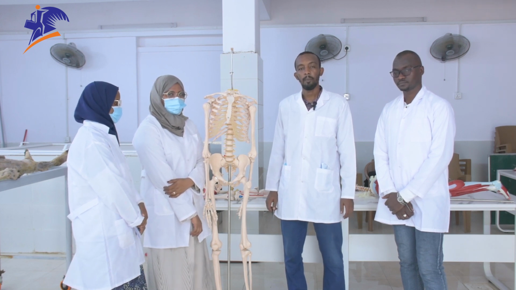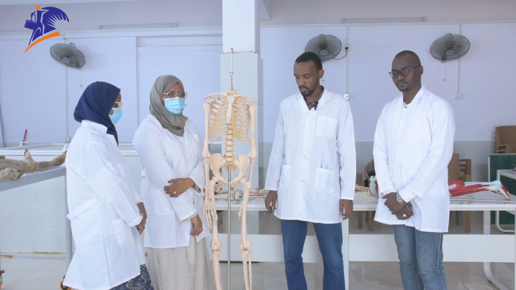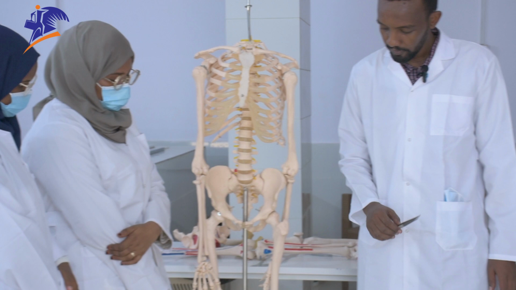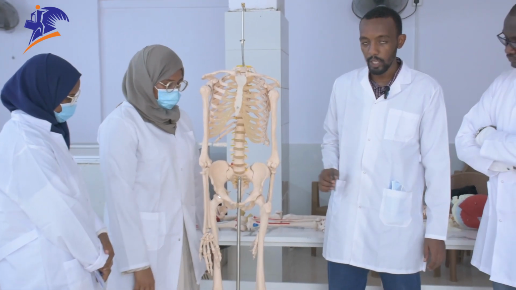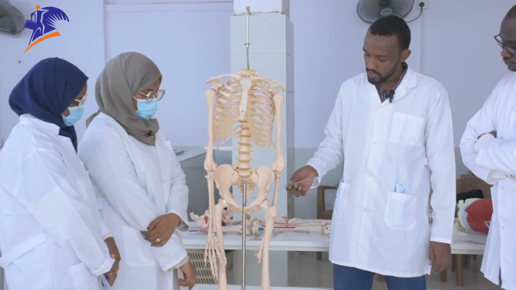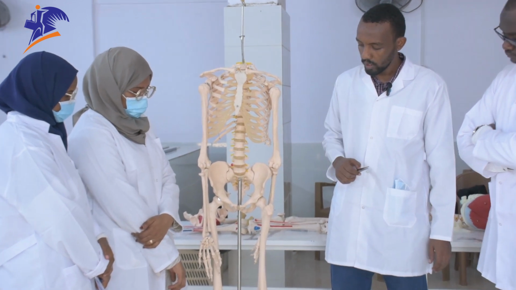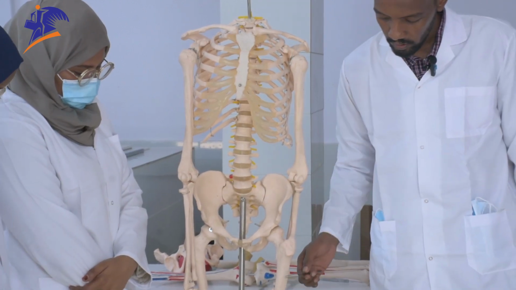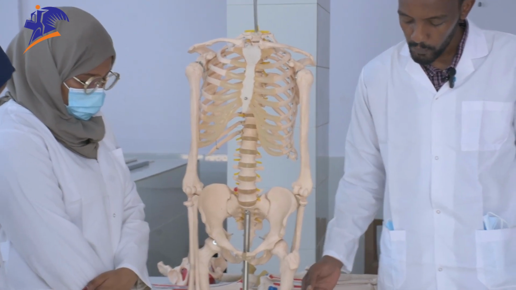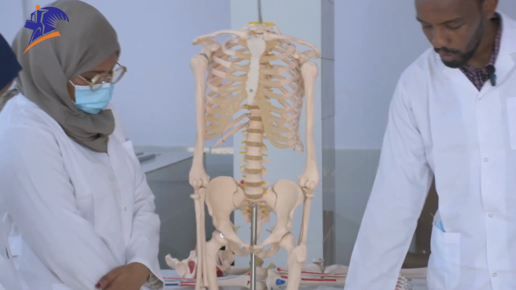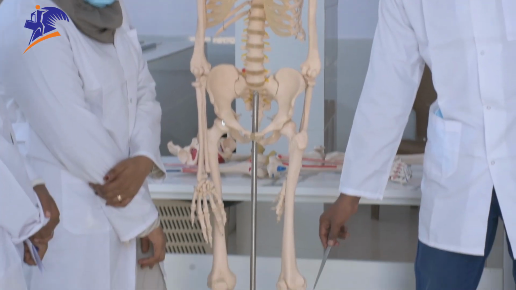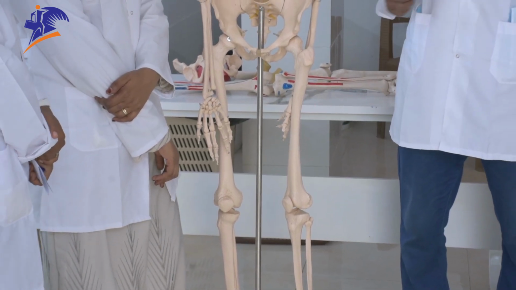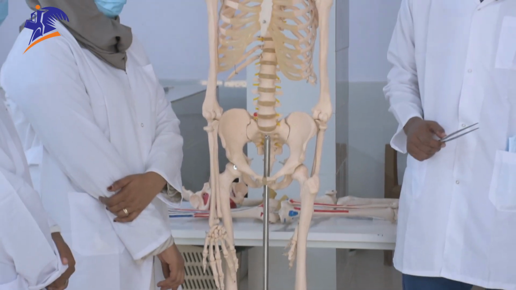Today we are going to talk about the lower limb. First of all, we will start by osteology of the lower limb. We can divide the lower limb into many regions. We have the buttock or gluteal region, the hip region, and the thigh, which contains the femur, the longest bone in the body. We have also the knee region. We have the leg from the knee to the ankle, and we have the ankle region, and distally we have the foot.